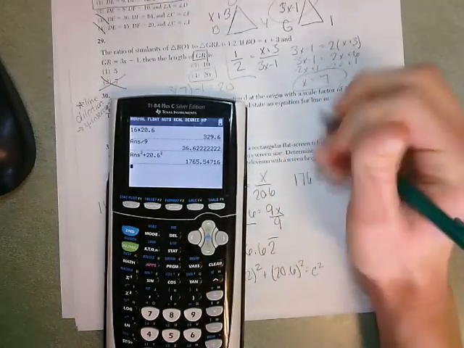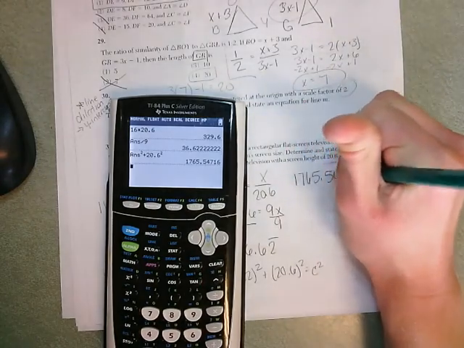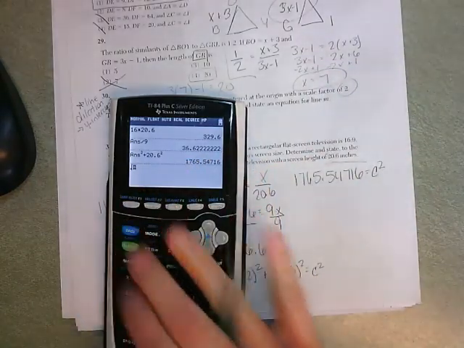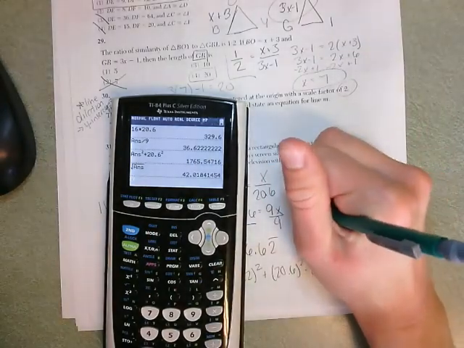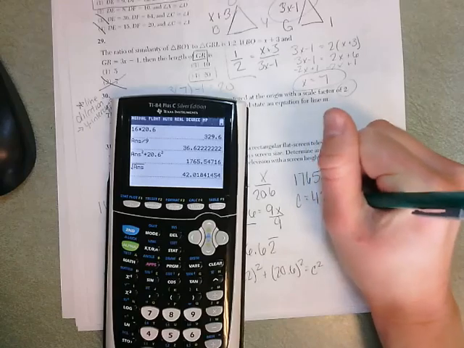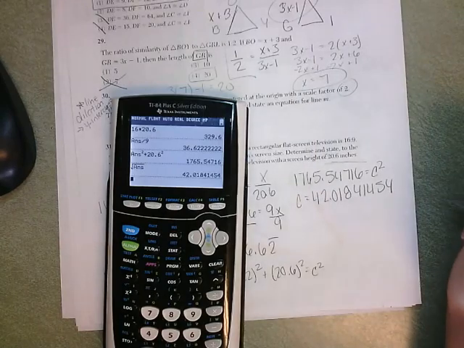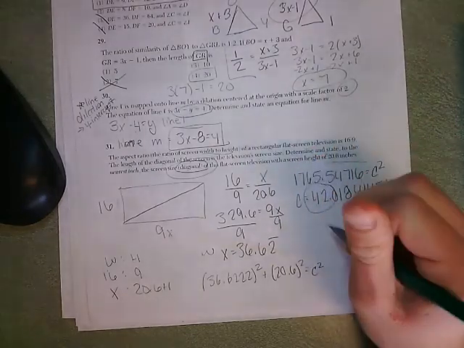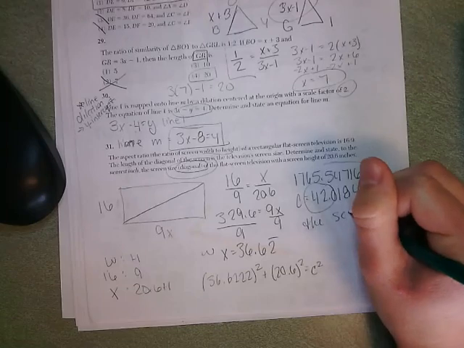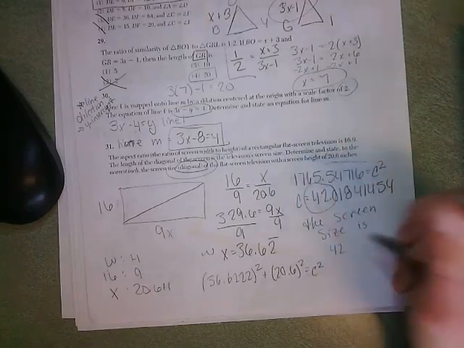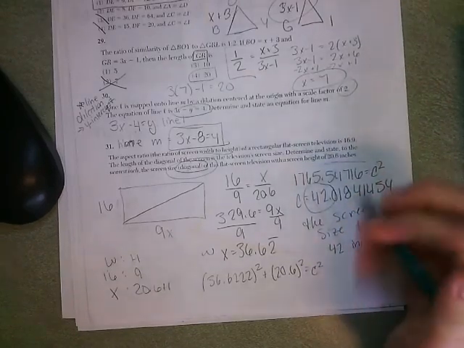So 1765.54716 is equal to c squared. We're going to take the square root of our answer, so we get c to be 42.018414454. Okay, so to the nearest inch, our television screen is 42 inches, so the screen size is 42 inches.